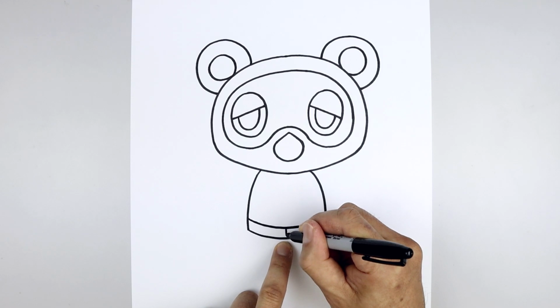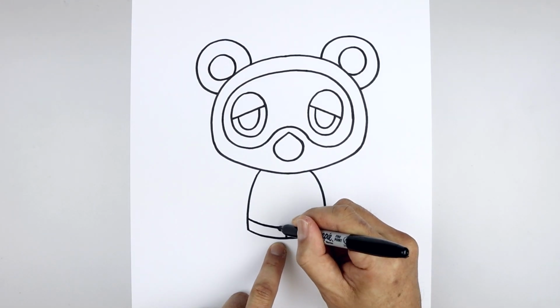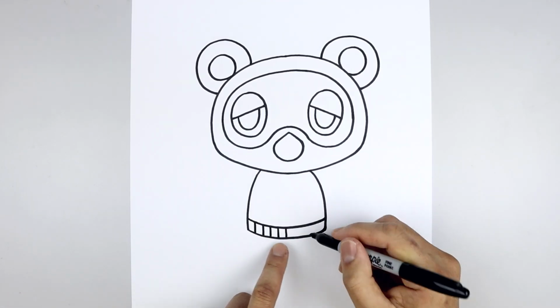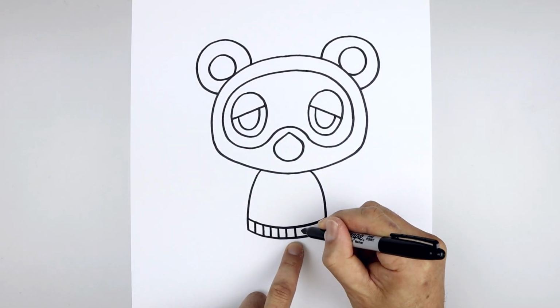Starting from the center, start with a straight line, move over towards the left. I'm just going to continue all the way out towards the side of the body. Go back to the center, step over towards the right, and do the same thing.